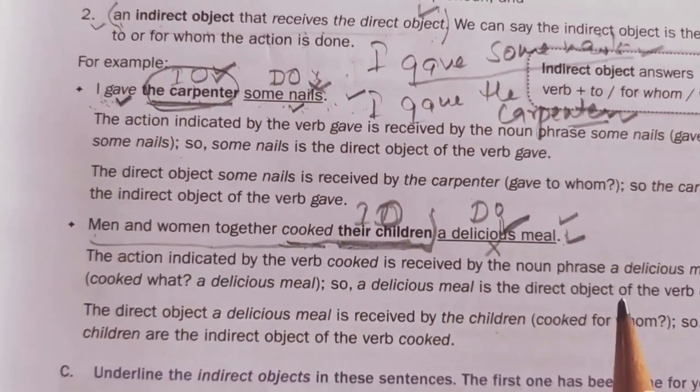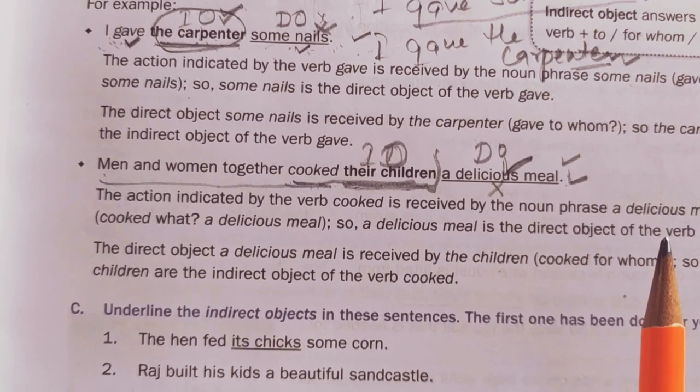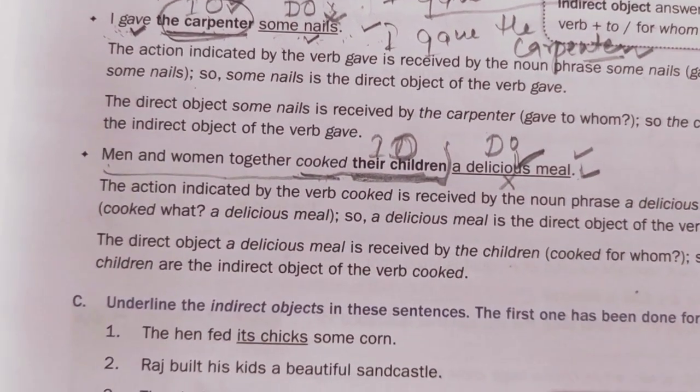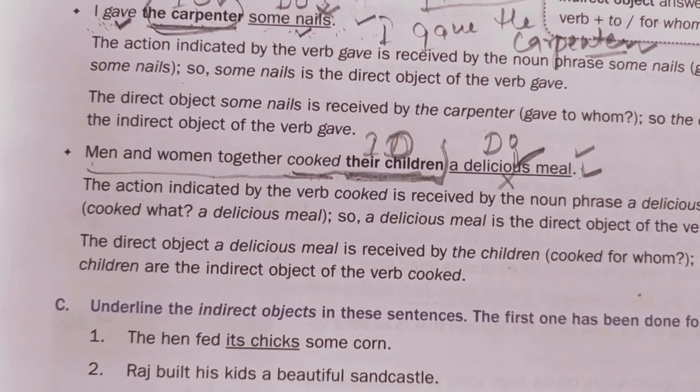One more important tip to you is that when there is only one object, that has to be the direct object.